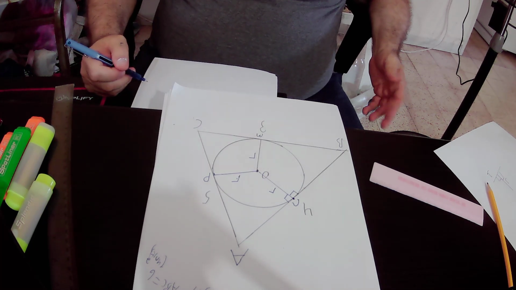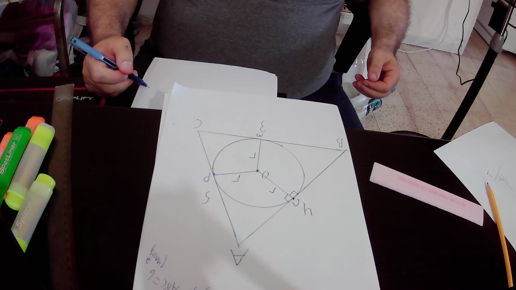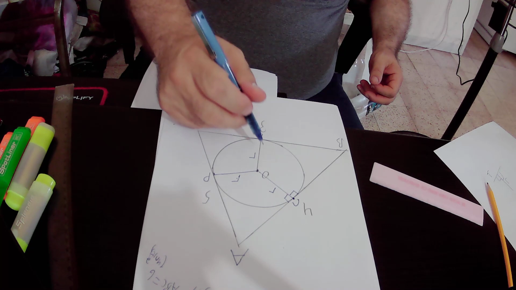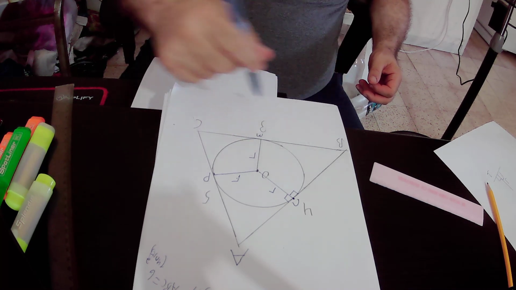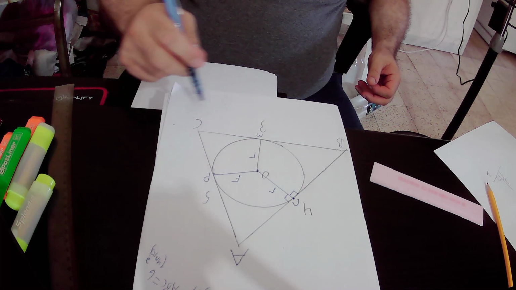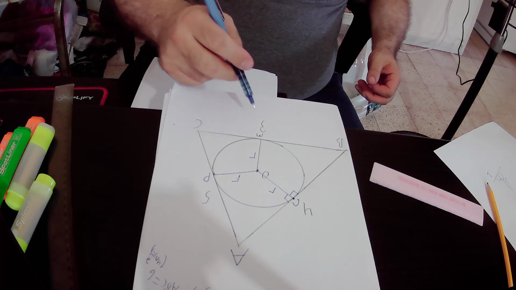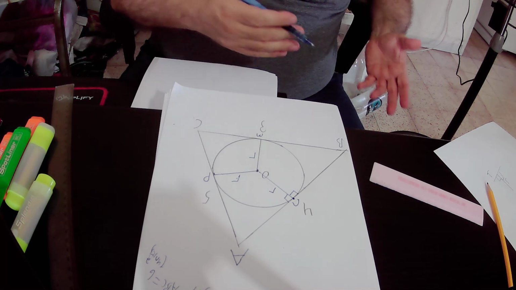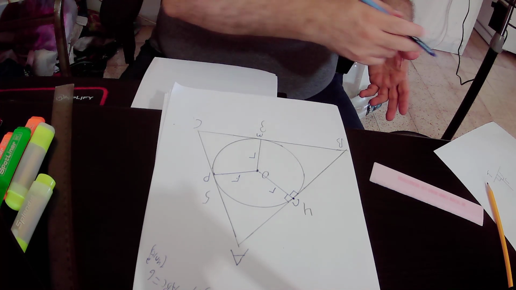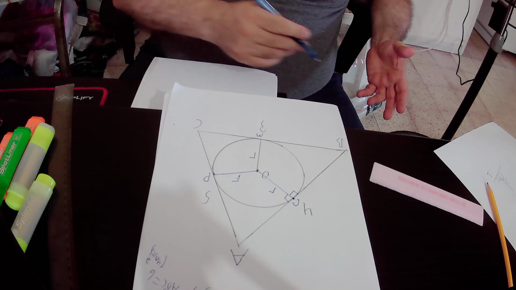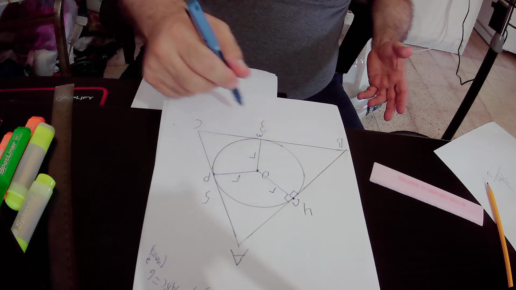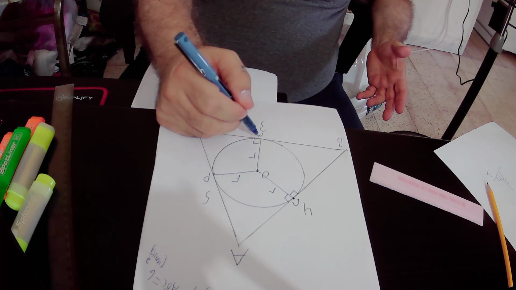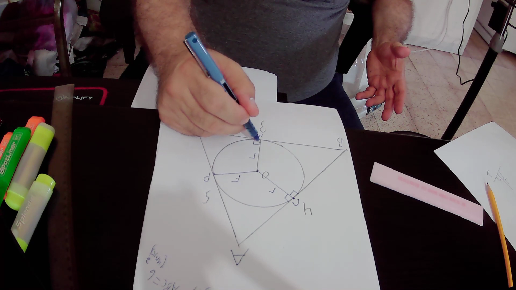Okay, and for the same reason, side BC of triangle ABC is tangent to the circle at point M, and is also tangent to the radius. For that reason, according to rule number 1, angle OMC equals 90 degrees, and also angle OMB equals 90 degrees.